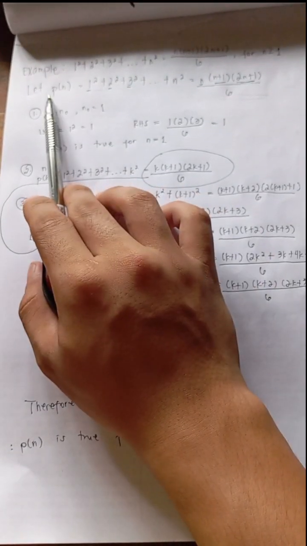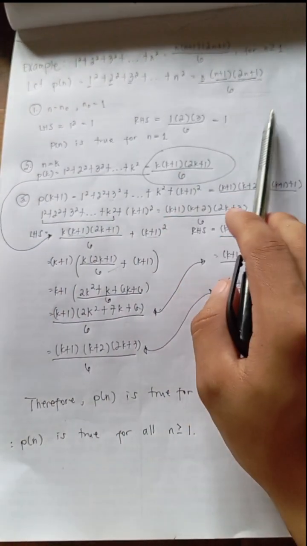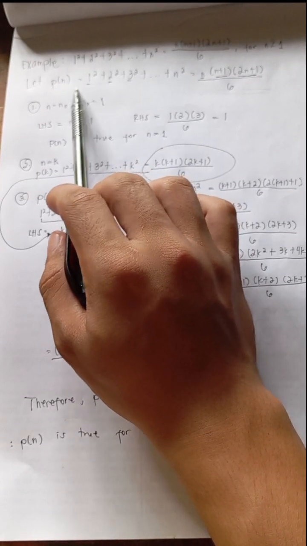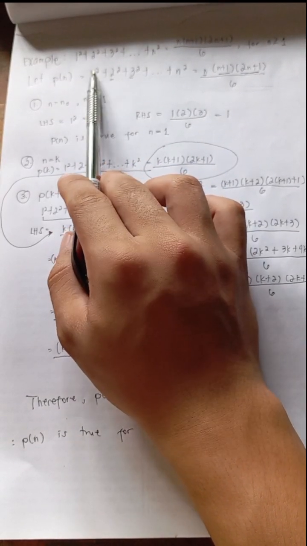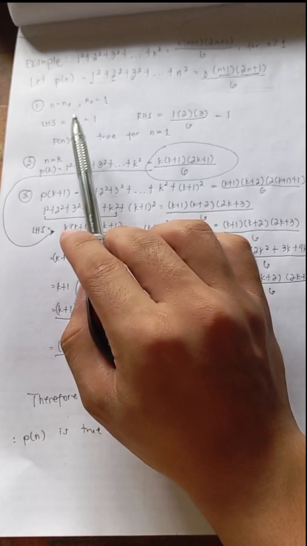This side is the LHS and this side is the RHS. In the LHS, we just get the first term, which is 1 squared, and we equate it to 1. So 1 squared is equal to 1, which is true.